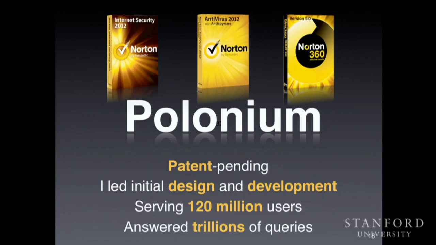And so Polonium is one example of technology that's based on this reputation-based approach. It computes a reputation score for each application, and it's now patented, not patent pending anymore. It's work that I led as design and development as an intern several years ago, and they were really happy with the initial results, and they are now deployed.